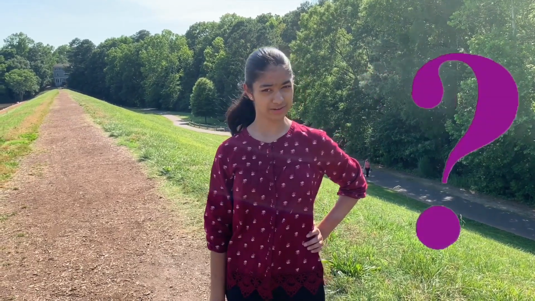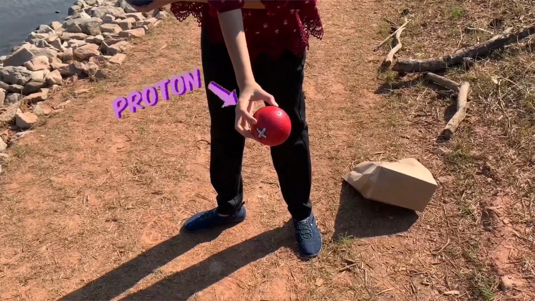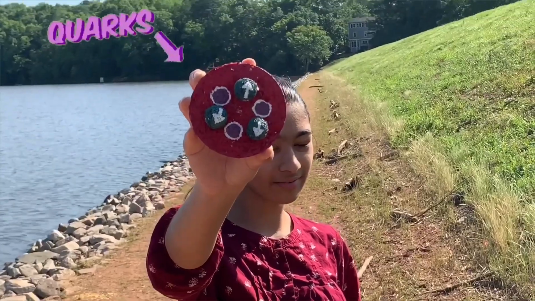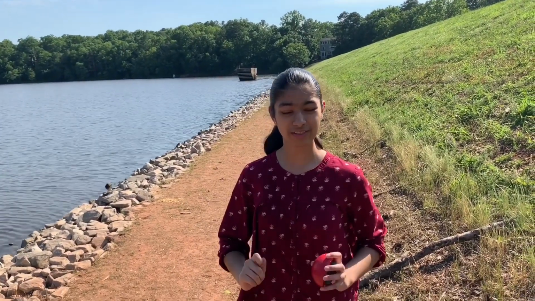Smallest thing in the universe. Well, if we zoom into a nucleus and down into a proton, we encounter something truly tiny. Quarks. But what's more amazing than their size is the fact that they could hold the theory that explains why the entire universe is the way it is. Let's dive deeper to know how.